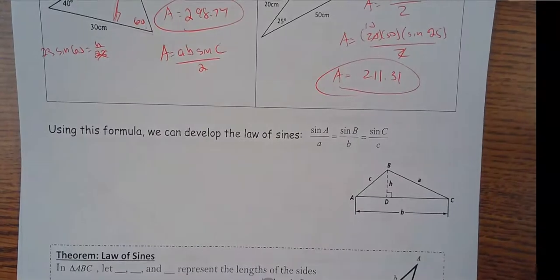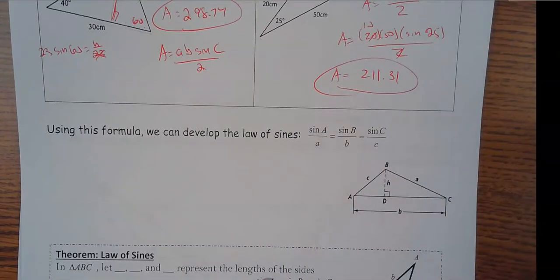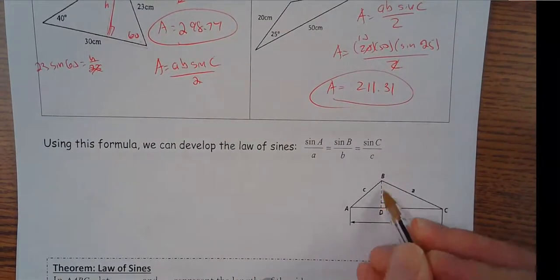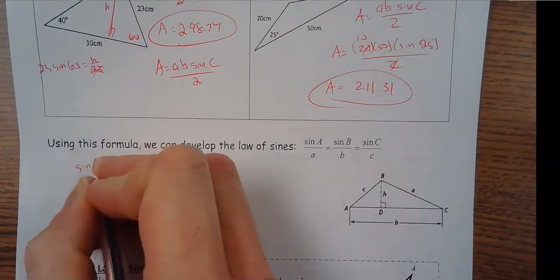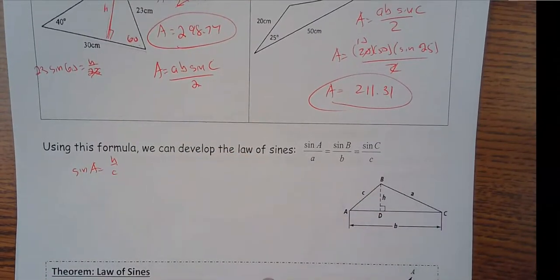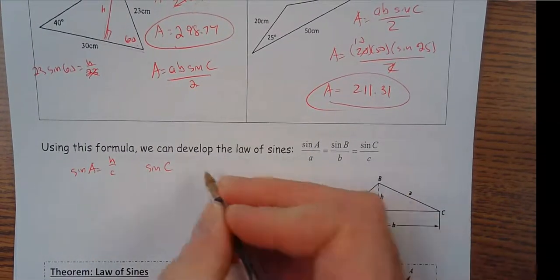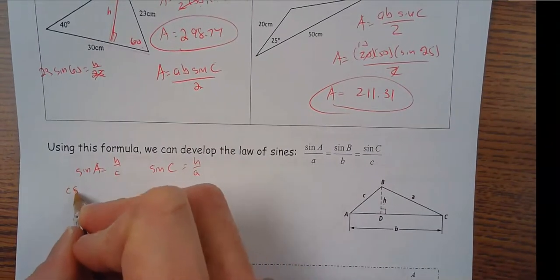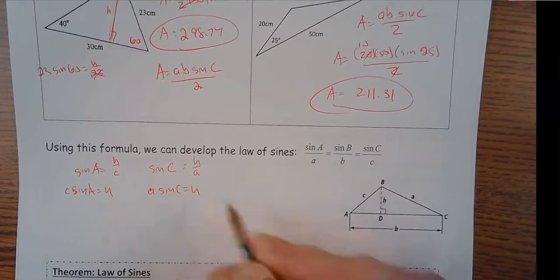Okay, down here, we're going to try to develop the law of sines. I know you probably remember seeing this, but just so you know where it comes from. It's kind of the same idea as up here: finding that height, using an angle to find that height. If I'm trying to find this height, the sine of A equals opposite over hypotenuse, so h over c. And I could also say the sine of C equals opposite over hypotenuse, so h over a. Multiply the c over, so c sine of A equals h, and a sine of C also equals h.